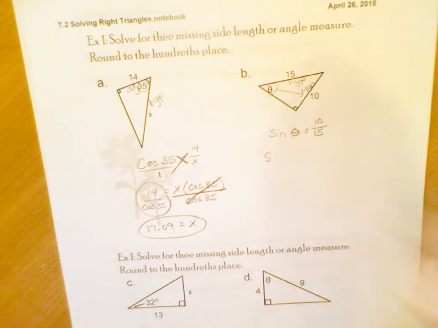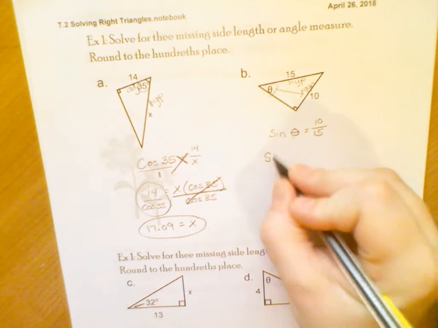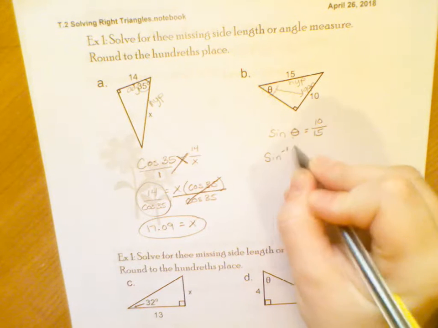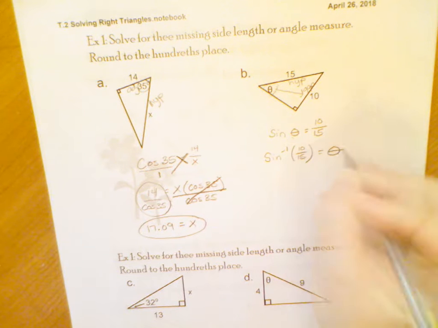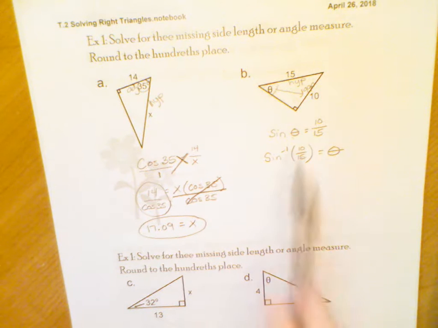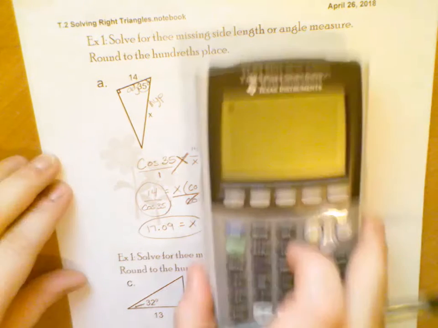So you only do this when you want an angle measure. I'm going to do sine inverse of 10/15 equals theta. So it switches your theta and your fraction. I'm going to put this in my calculator.